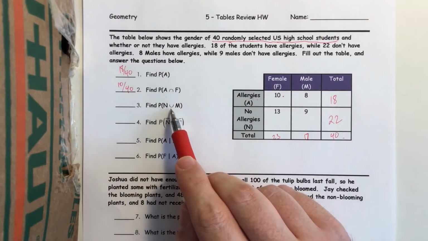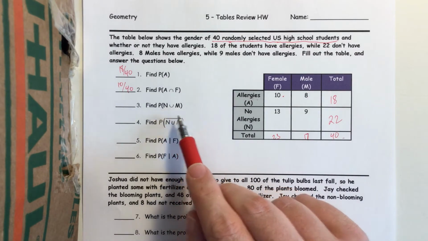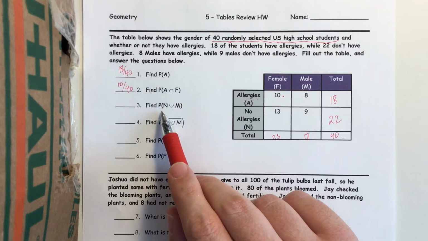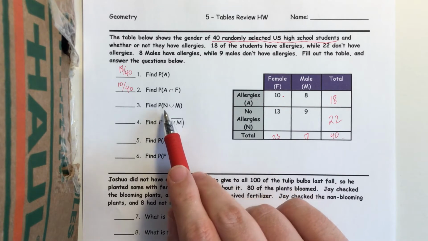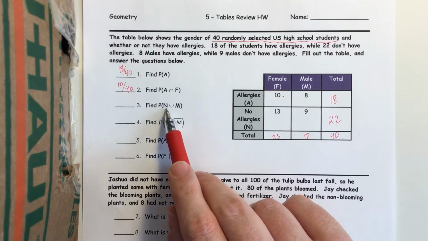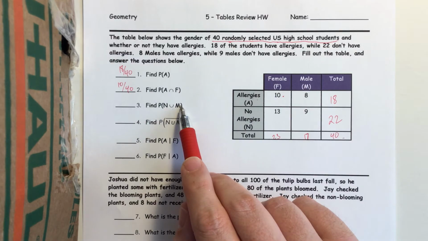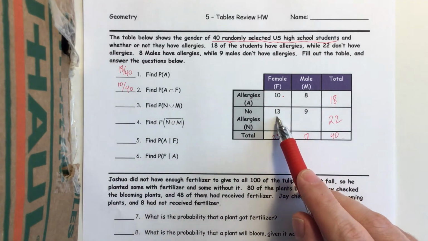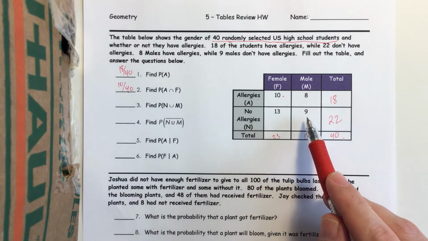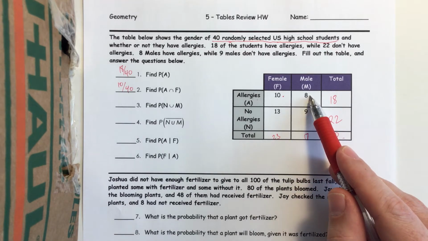This next one is a union. So find the probability of N or M. Basically, what's the probability of choosing somebody that either has no allergies or is a male? They don't have to have both of these qualities. They just need to have at least one of these qualities. So there are 13 females with no allergies. There are 9 males with no allergies, and then there are 8 just regular males.